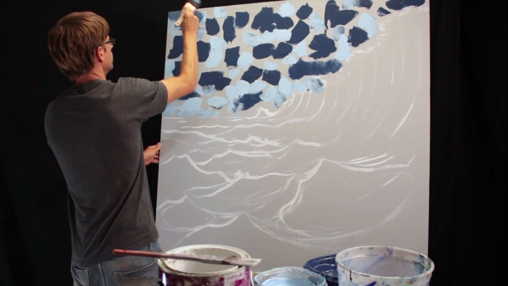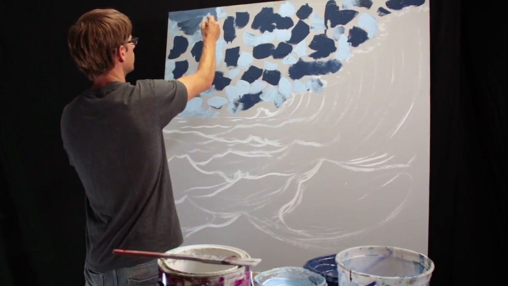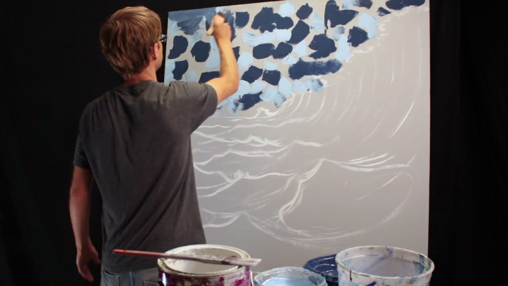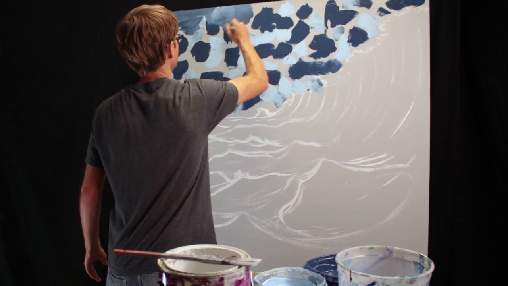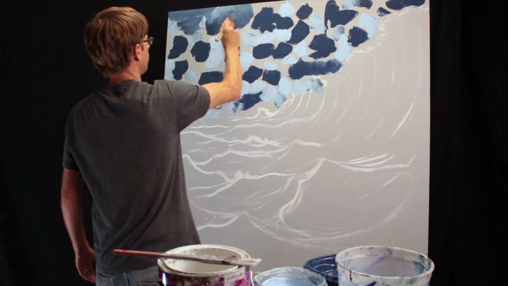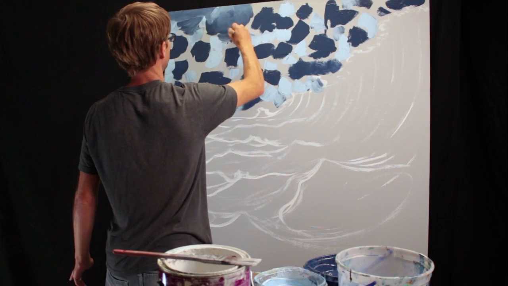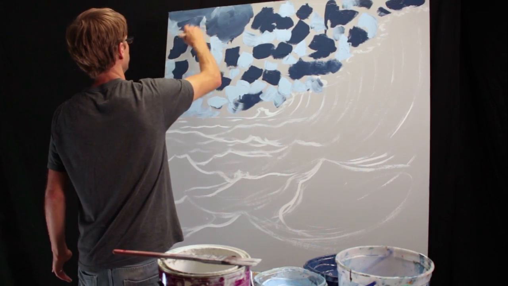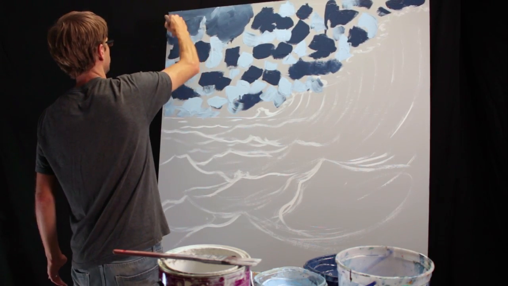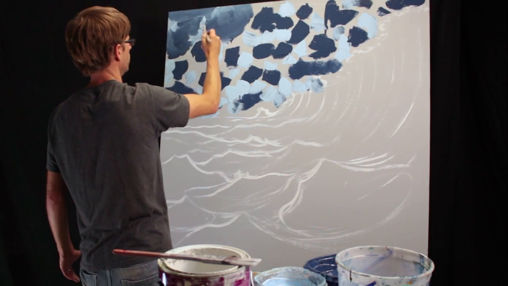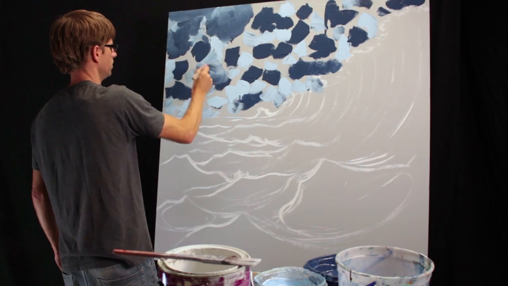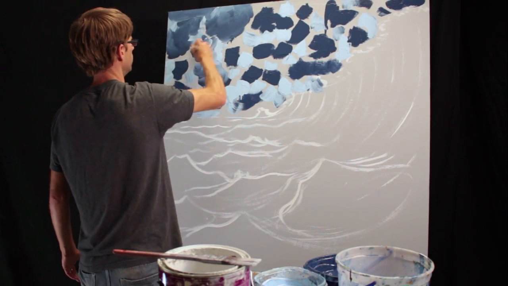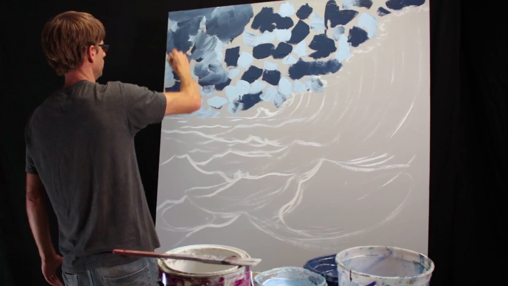So what I'm going to do is I'm going to try to blend the dark color upward and the light color downward for the most part. So wherever I come to a dark patch, I'm not going to drag it down real far. I'm going to make it go upward, like this. Wherever I come to a light patch, I'm going to pull that downward. See? So I follow this pattern. This dark one, go upward, upward.